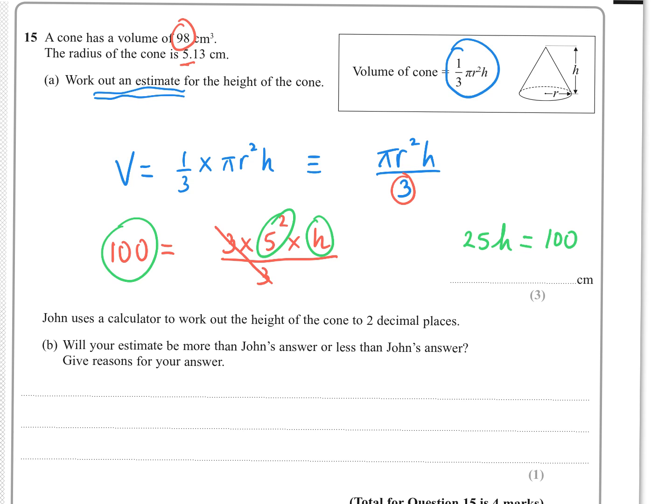Well, 25 lots of 4 is 100, so h is roughly going to be 4, because we can divide both sides here by 25. And I'll just show that. And that would give us h is around about 4 centimetres. And that would be, don't forget, an estimate.